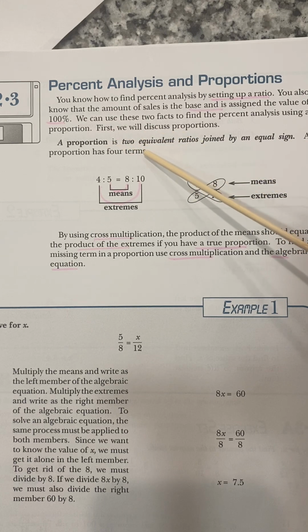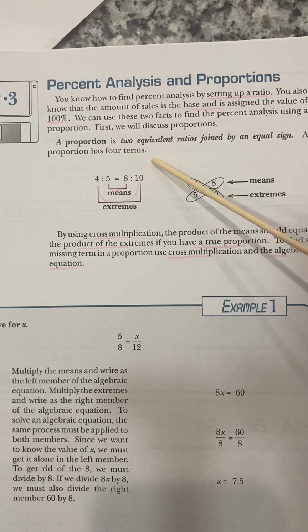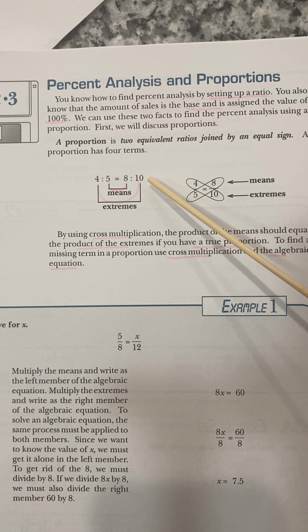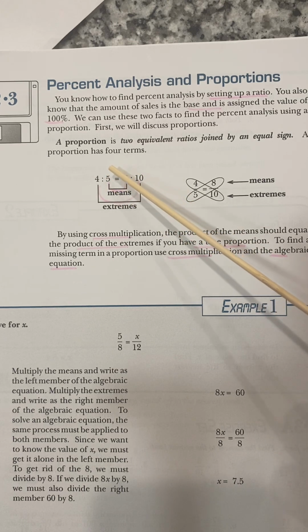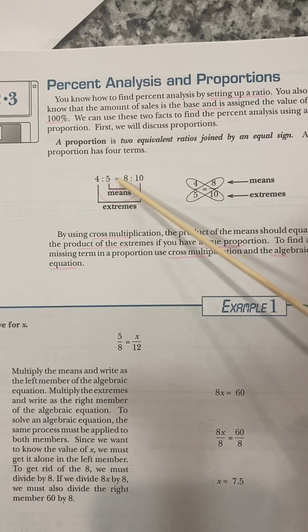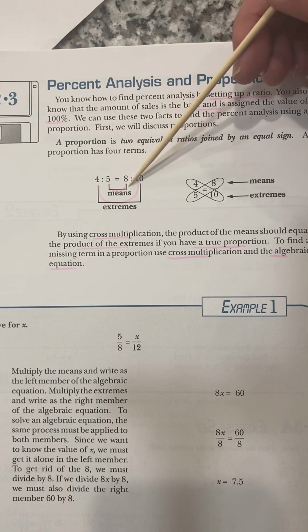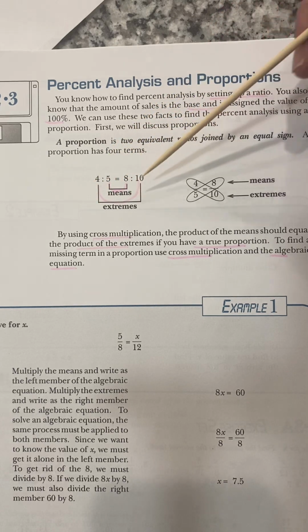A proportion is two equivalent ratios joined by an equal sign. A proportion has four terms. So you have 4/5 equals 8/10, right? A proportion is two equivalent ratios. They have to be equivalent. 4/5 is always equivalent to 8/10. You know that. Now these two would be the means, and these are the extremes. You know this already, probably from algebra.